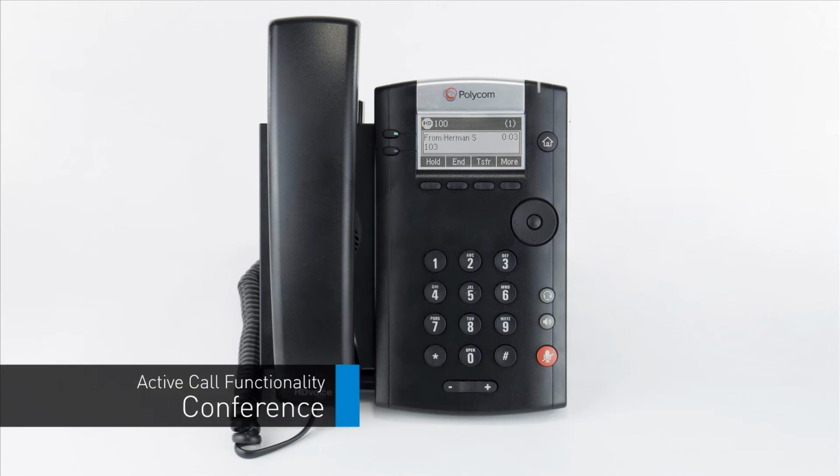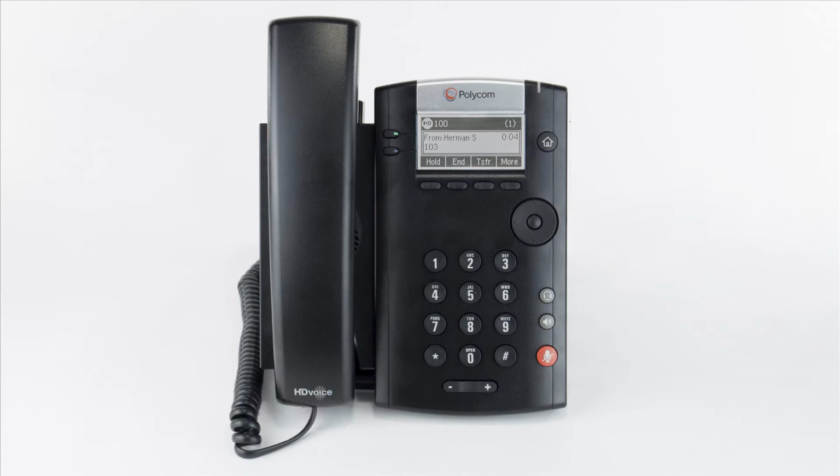Conference calls allow you to merge two active calls together with your line, granting a three-party call. While on a call, press more to access the second page of soft keys, then press the conference key. The initial party is placed on hold, and a new line is picked up for you to place another call. Dial the new number or extension and wait for the new party to answer. Finally, press the conference button again to merge the two calls.